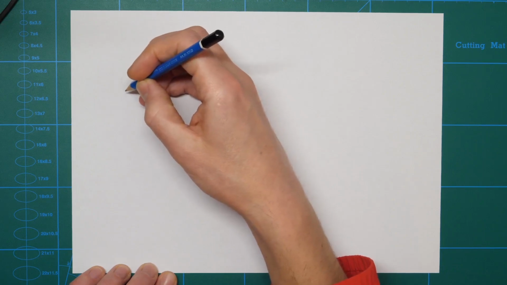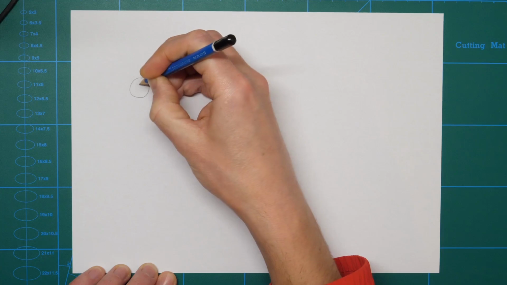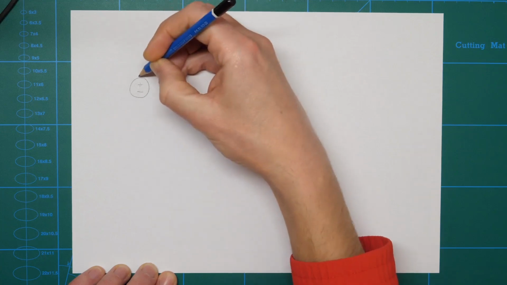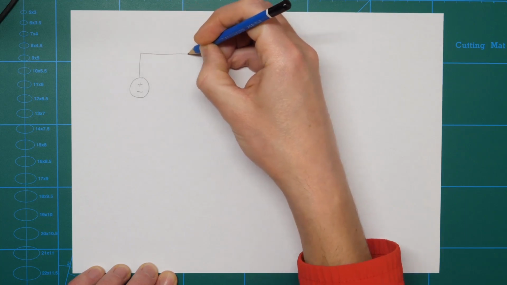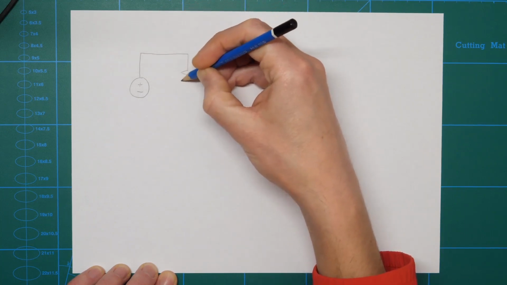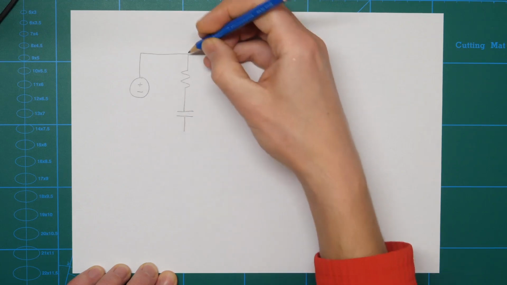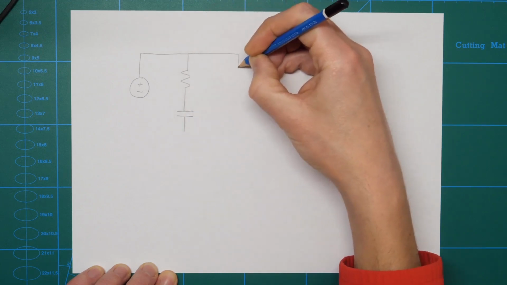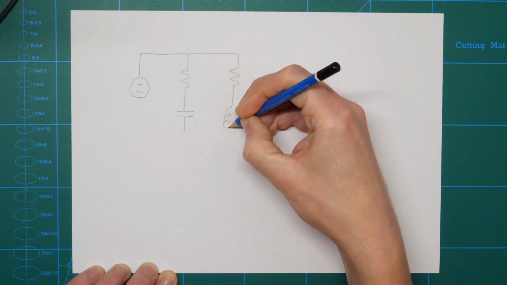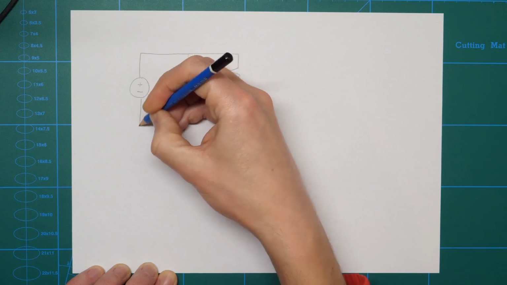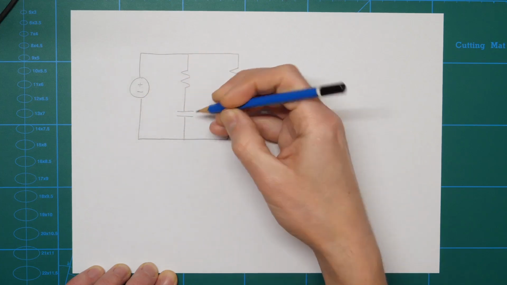It's going to be an AC voltage source, which I'll represent using this symbol here, driving current through two other branches. We're going to have a branch which is an RC circuit, so a resistor in series with a capacitor, and then another branch which will be an RL branch, so a resistor in series with an inductor, and that's the complete circuit.